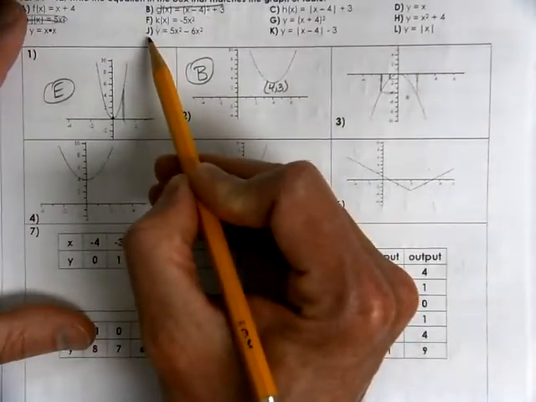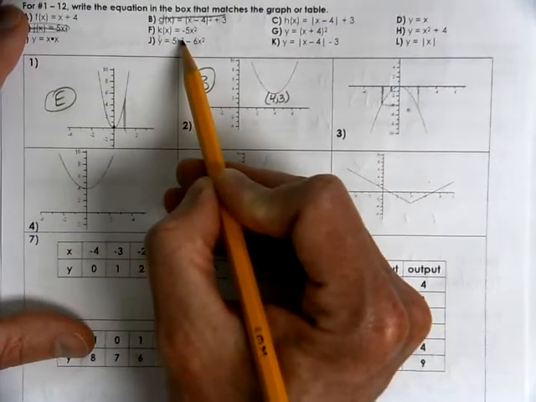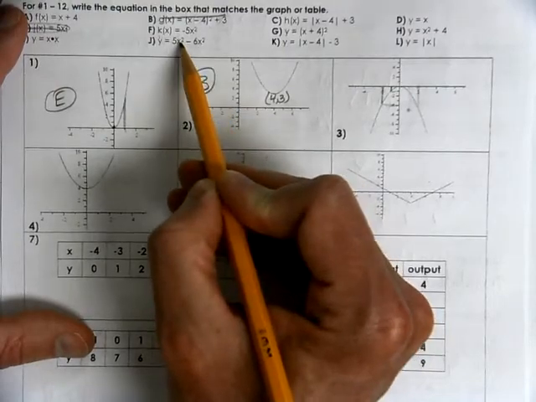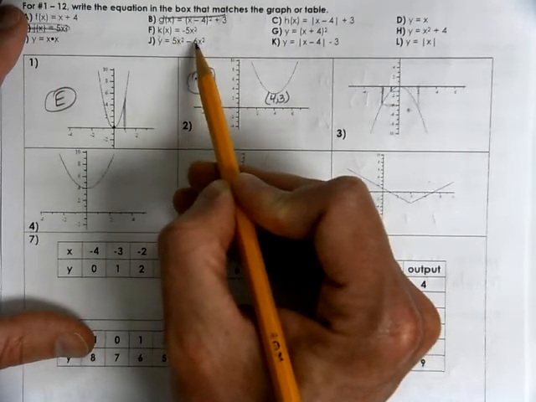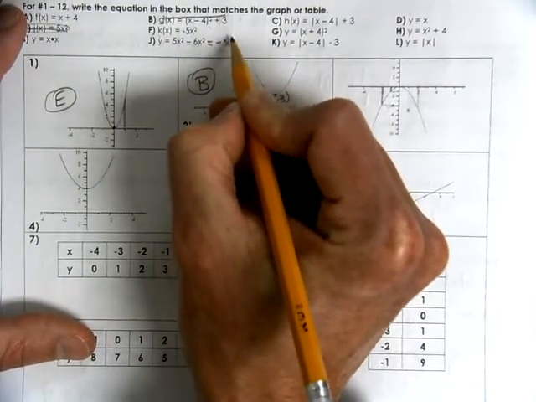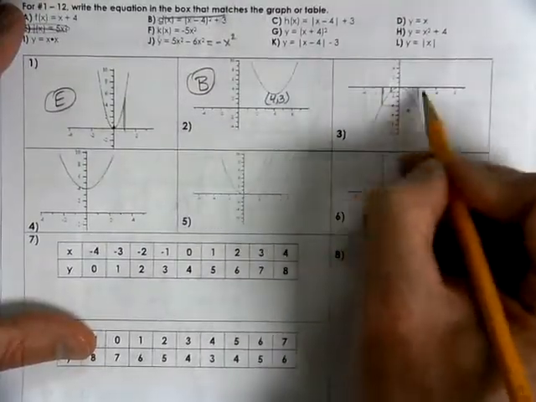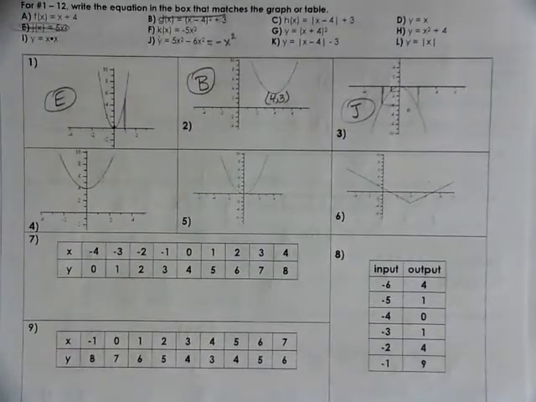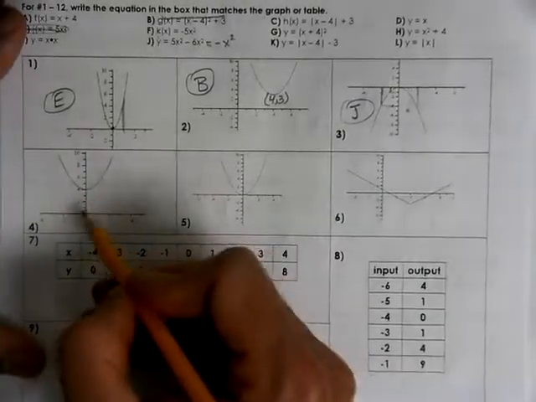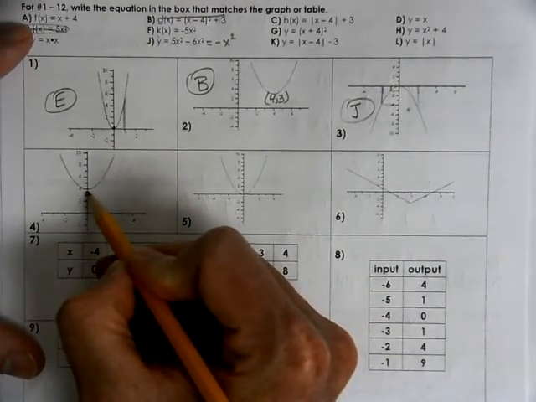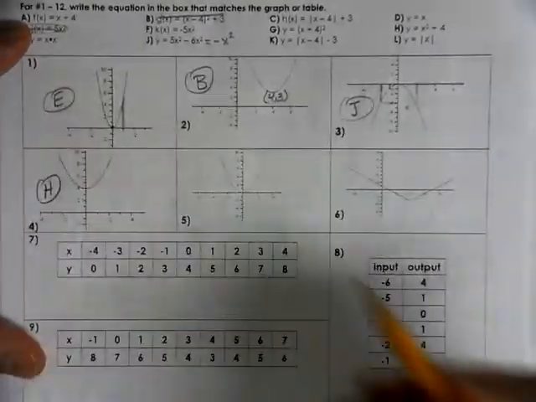So as we look at the letter J, we see 5x squared minus 6x squared. Those units are the same. 5x squared minus 6x squared, so that is just negative x squared. So that's what we were talking about. This is what we knew this was. That's J. Here we're going up 4. It's a quadratic. It's going straight up 4, so that's going to be H.